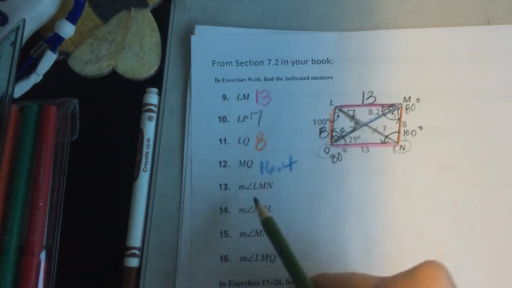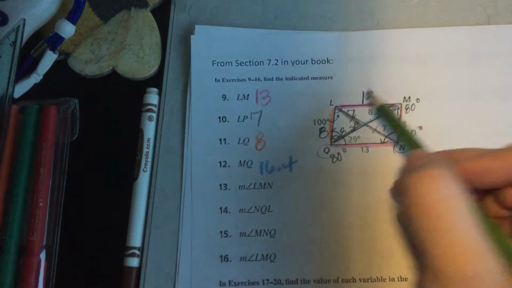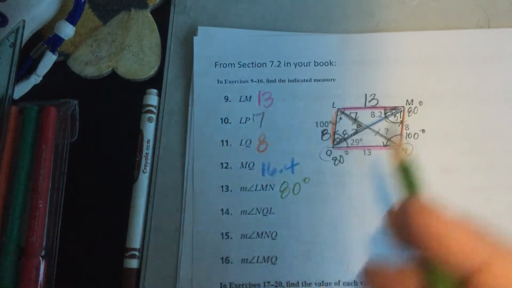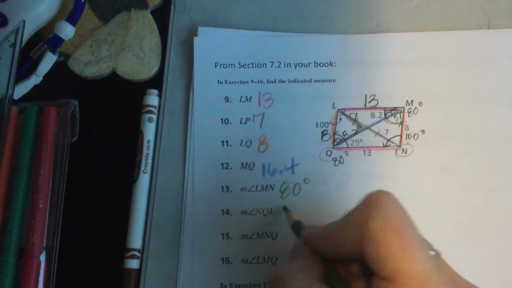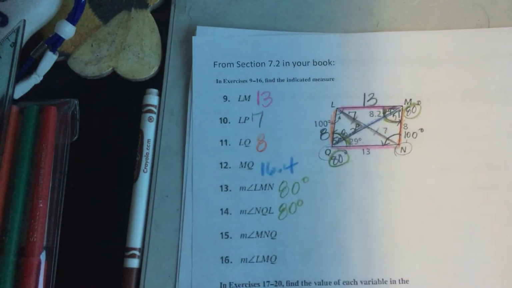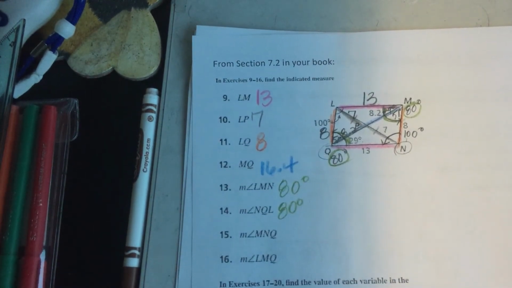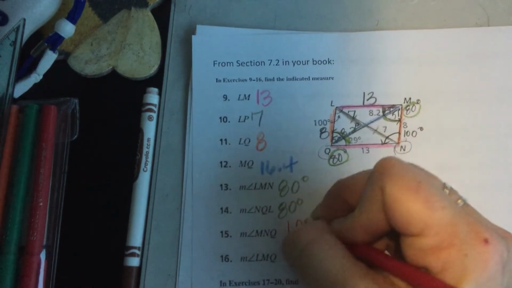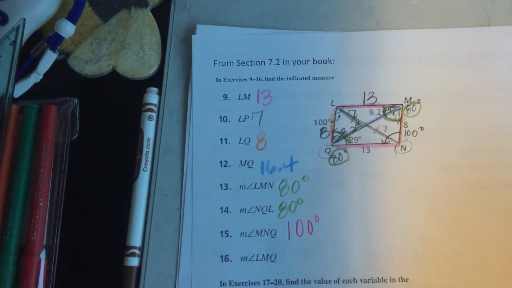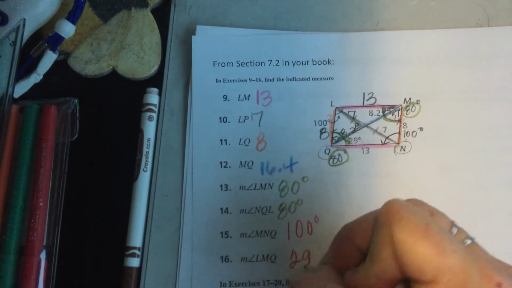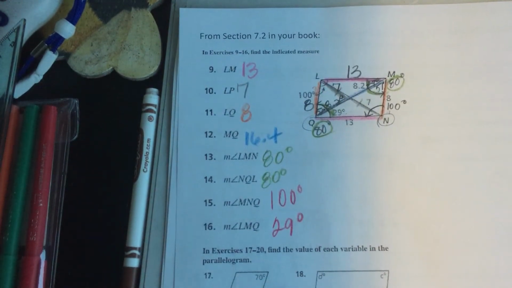What angle are they looking for next here? LMN, the big one, that's 80. NQL, whole thing, that one's 80. What do we got next? MNQ. MNQ is 100. And LMQ was that alternate interior. It's 29. So, going through the drawing, filling in what you know.